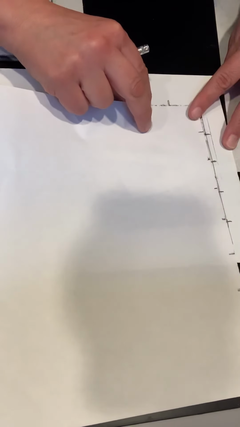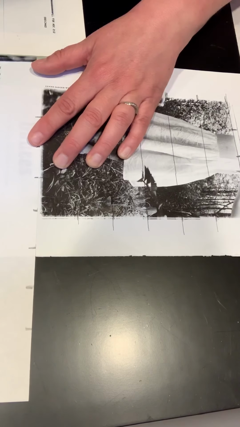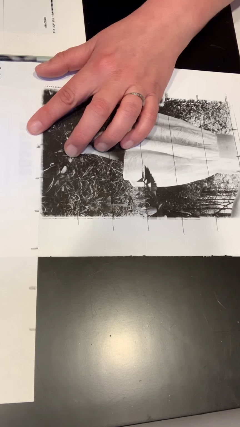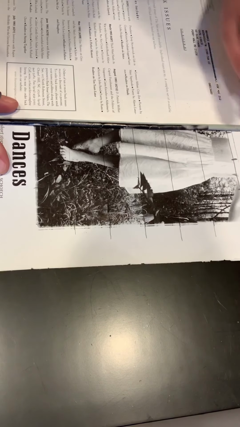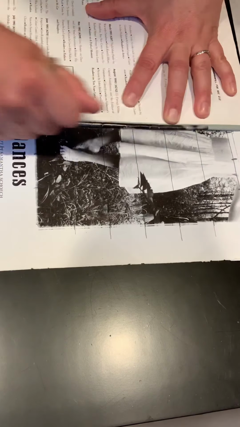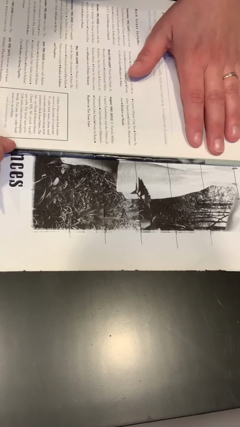Looking a little bit off. Let me double check. Yeah, it's a little bit off. See, did I do that over here? All right, we're good. All right, so I'm going to go ahead and make my lines. I want to be able to see them.